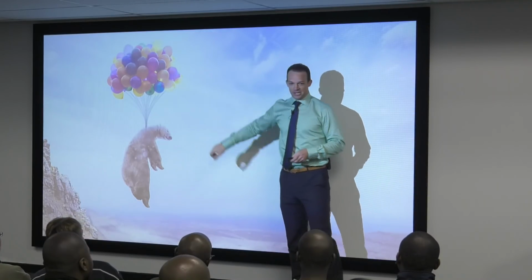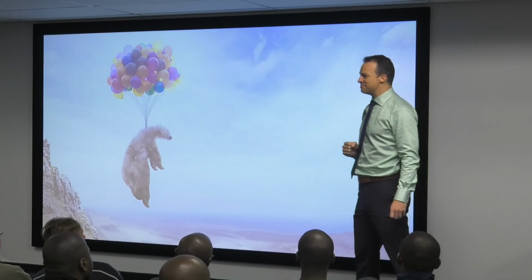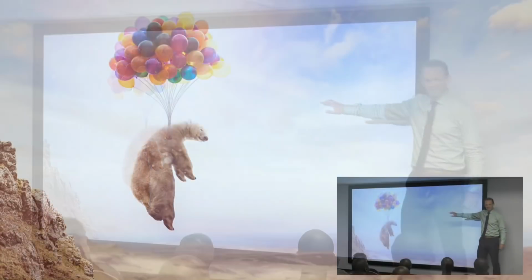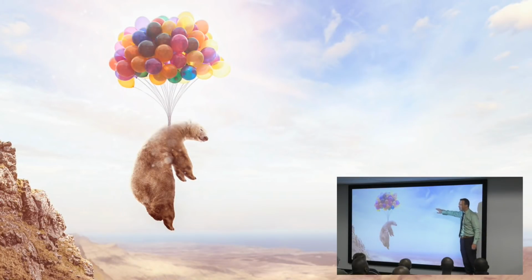One balloon on its own can lift pretty much nothing. It can maybe lift the string that's tied to it, but that's about it. But if you connect a few more balloons, and a few more balloons, 100 balloons, 1,000 balloons, you can airlift a polar bear off a mountain. That's supposed to be funny.